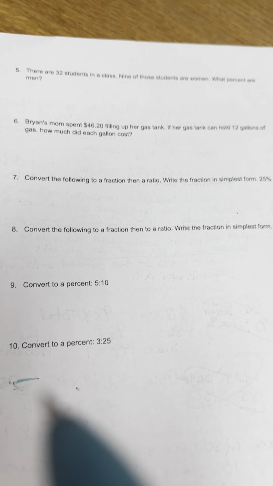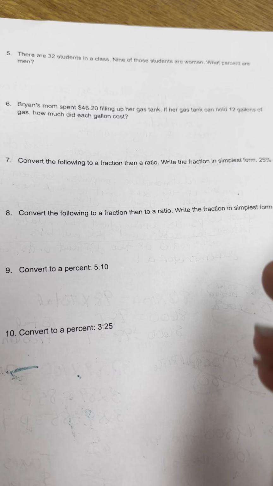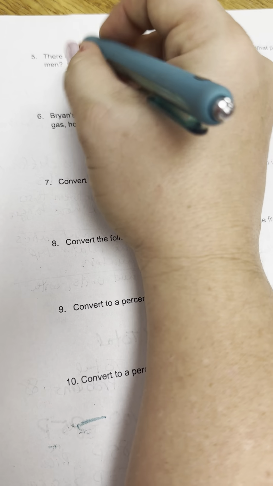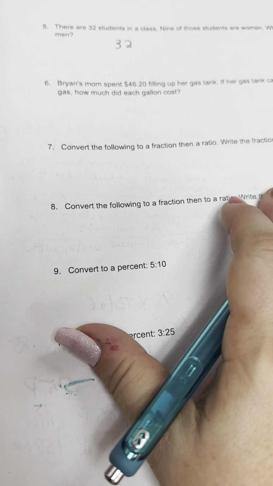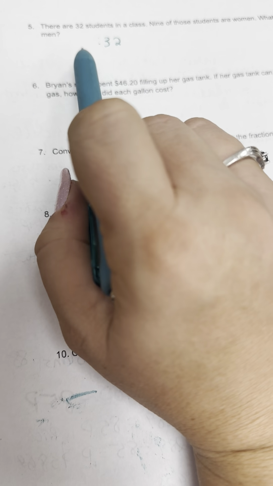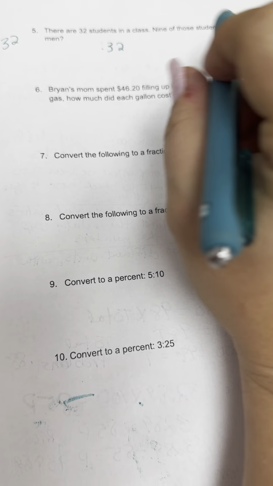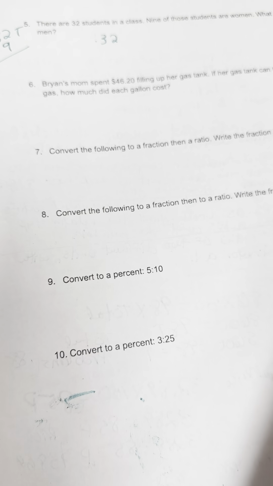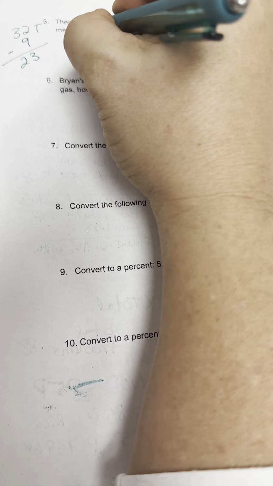So there are 32 students in class. 9 of those students are women. What percent are men? So we know that we have 32 students, and there's 2 ways that we can do this. We can either start with the women and switch to the men, or we can just calculate how many men. So I know that there's 32 total students, and if I subtract the 9 that are women, that gives me 23. So I have 23 students that are men.